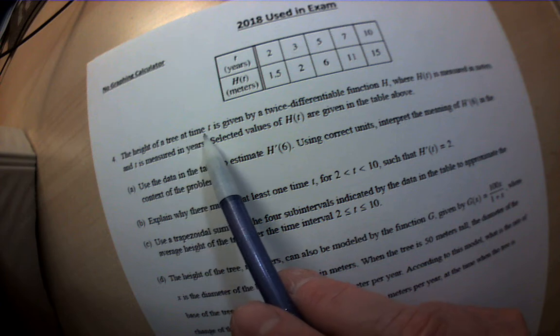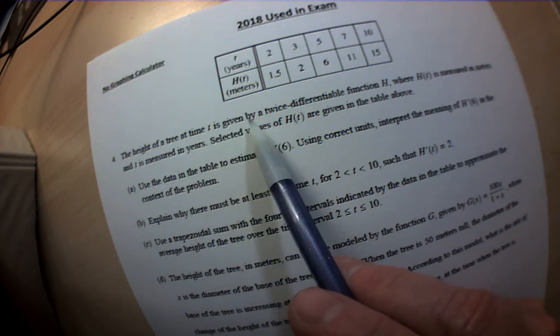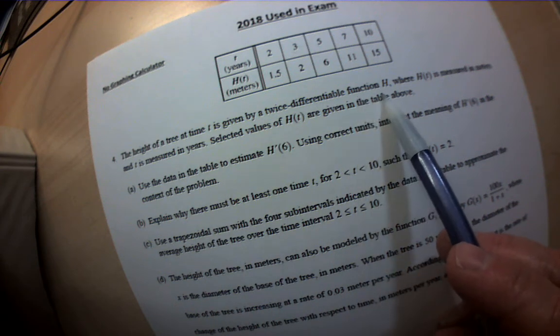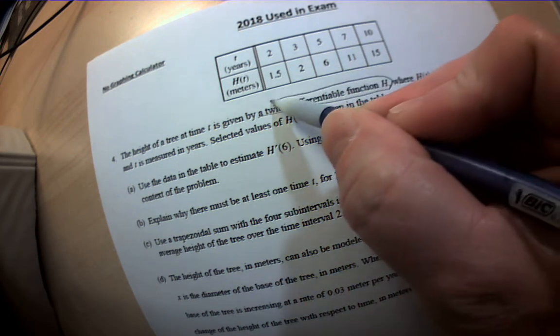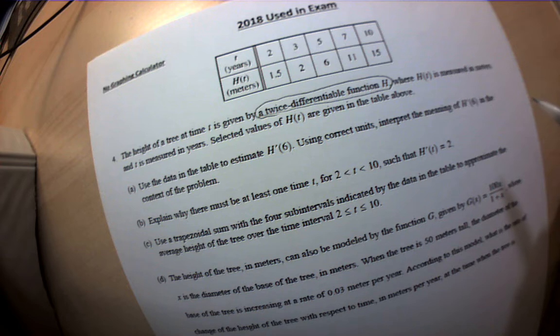The height of a tree at time t is given by a twice differentiable function h. Okay, so twice differentiable, they always like that, remember? That means there's no craziness going on. It's a very well-behaved function, okay?